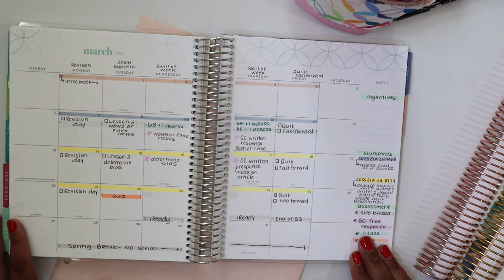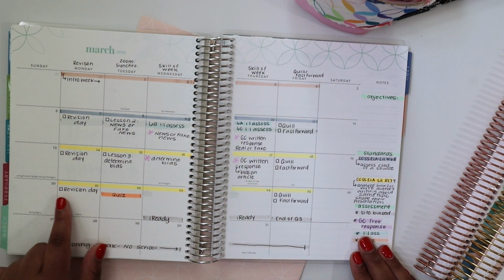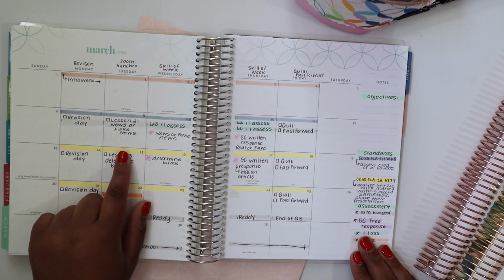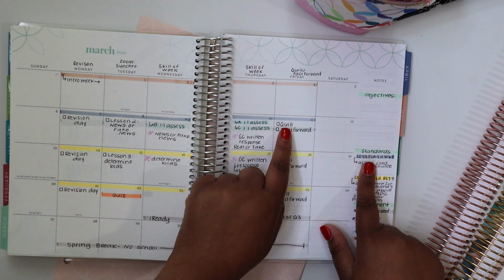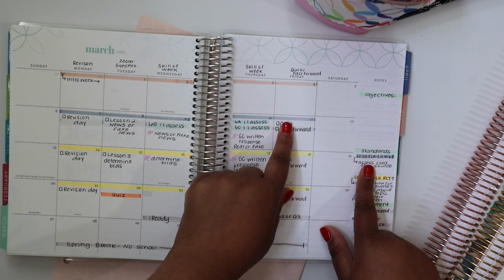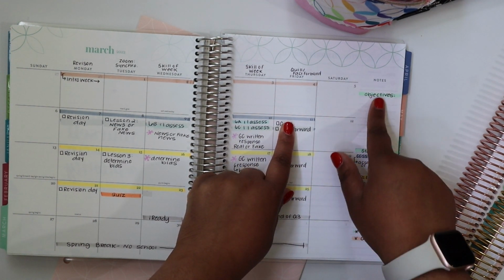The first thing I did here was I went ahead and highlighted across the dates the standard that I would be working on for that week. The color coding corresponds with the standards that I have put in the notes section.